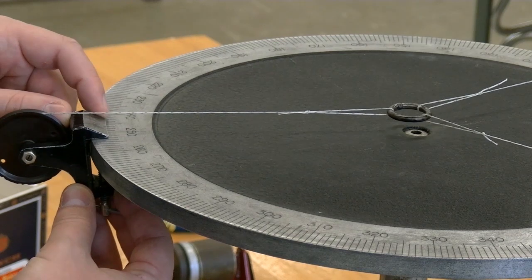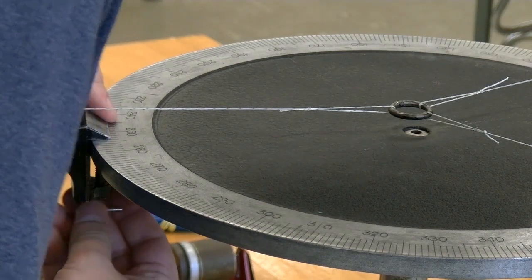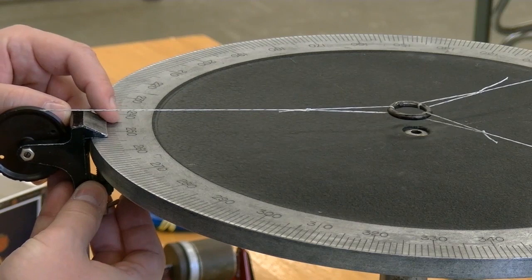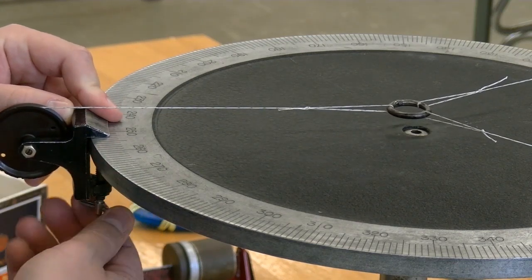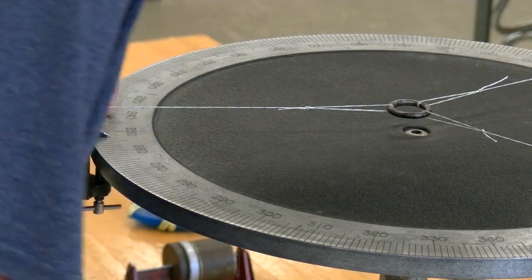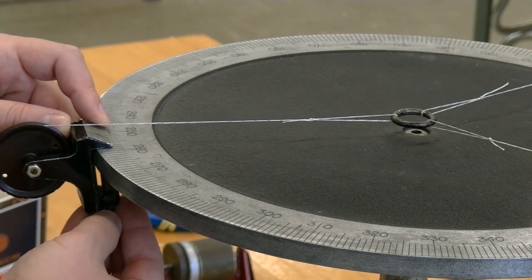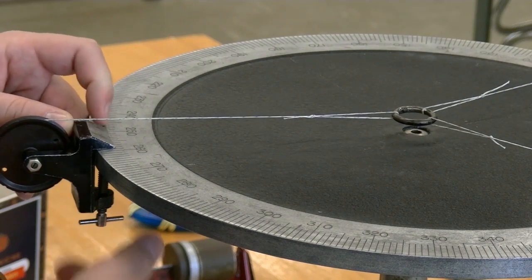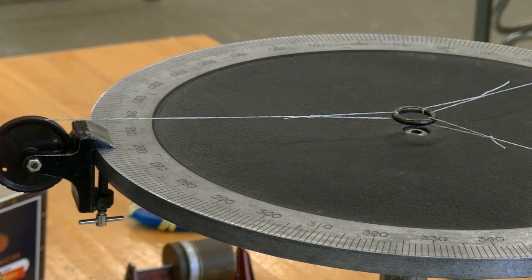Let's just try 2 degrees to the other side. Okay, 3 degrees to the side worked on this side. Let's try 3 degrees to the other side. And it's a little too much on this one. So it looks like our range is from 248 to 253.